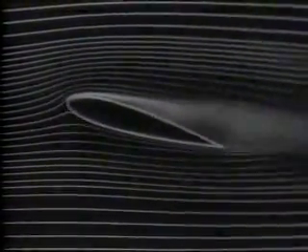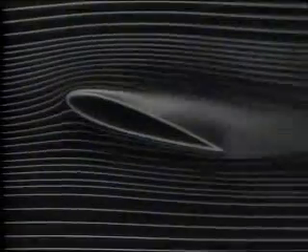Another example of the importance of the boundary layer is its ability to totally disrupt the main flow. The retarding and eventual reversal of flow next to the surface of this wing in a region of adverse pressure gradient causes the entire flow to separate.